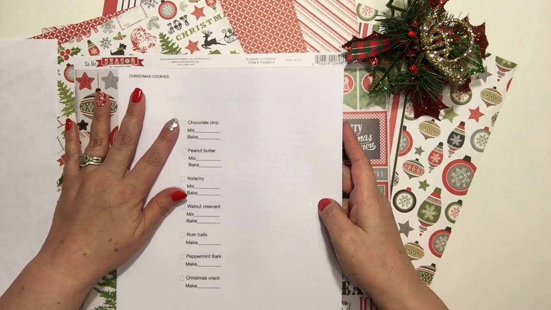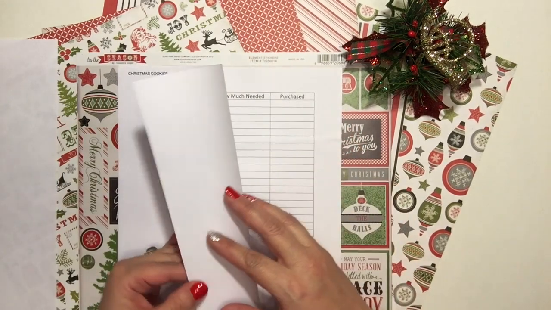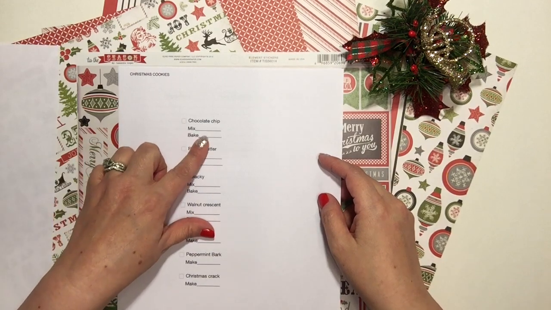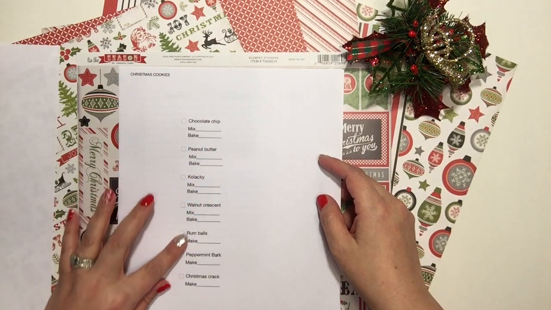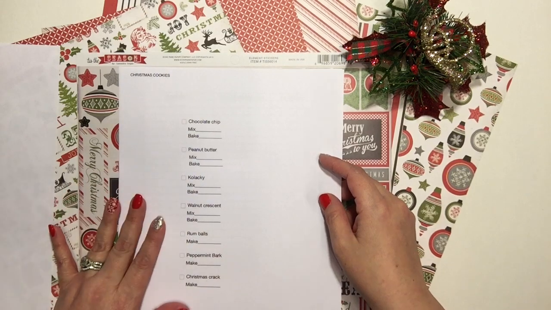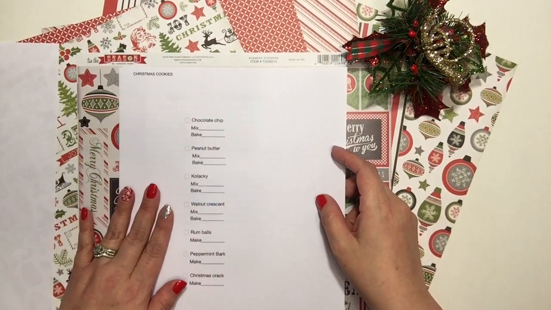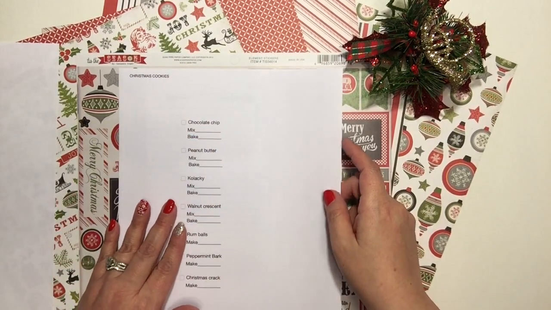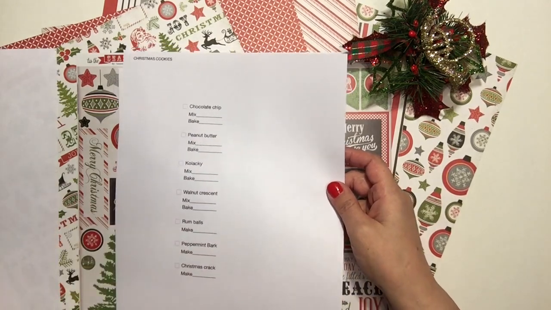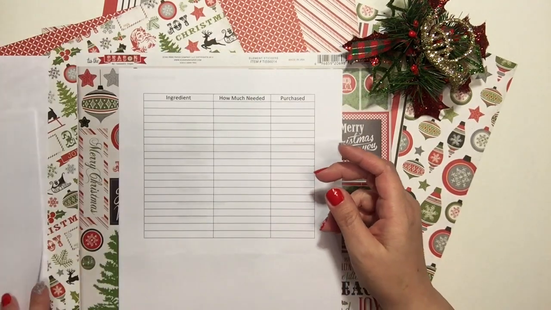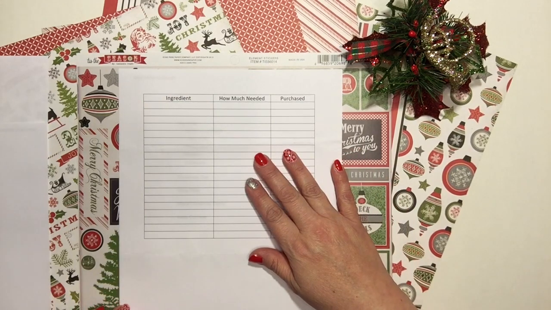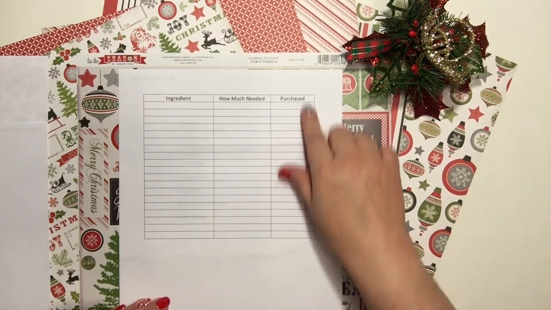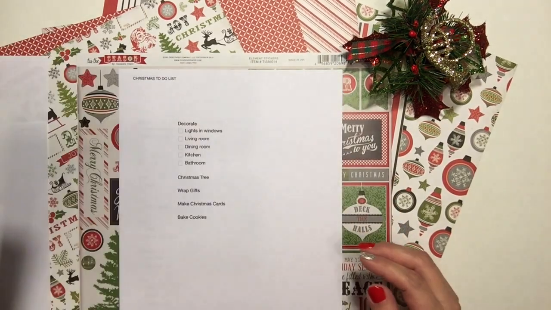So this is my Christmas cookie list, and I created it with little check boxes. And then what I have here is mix and then bake, because I do the mixes on one day and then I bake on another day. So I decided to label it like this so I can have dates in here to keep myself on track. And then I have an ingredient list here, where I can list what I actually need, how much I'm going to need, and then that I purchased it.